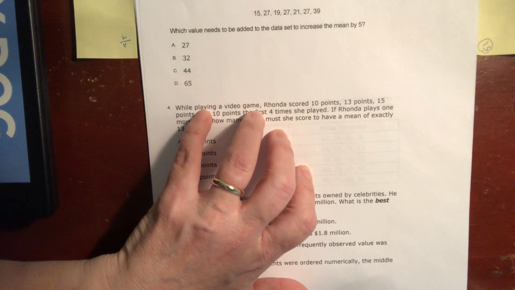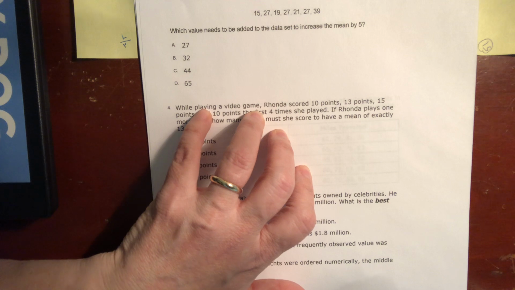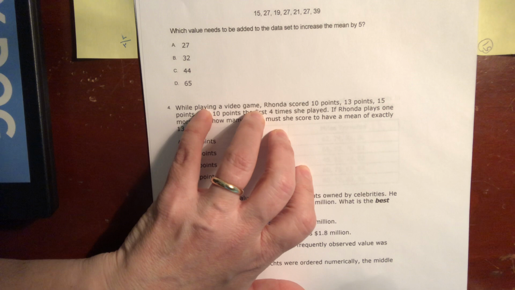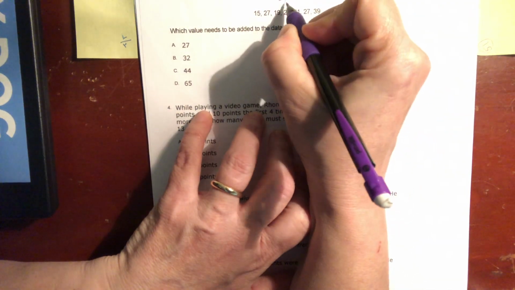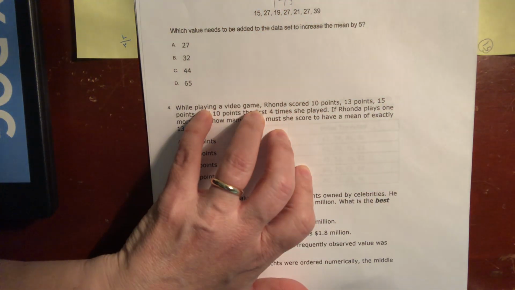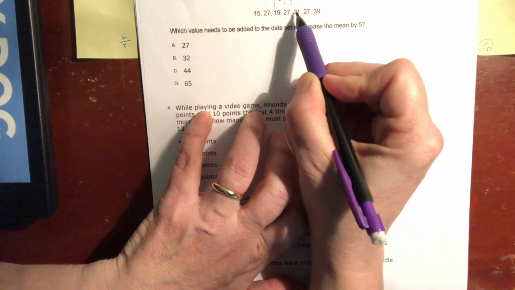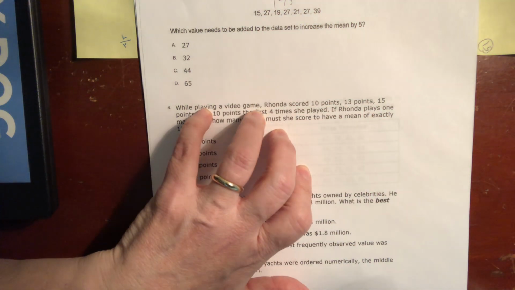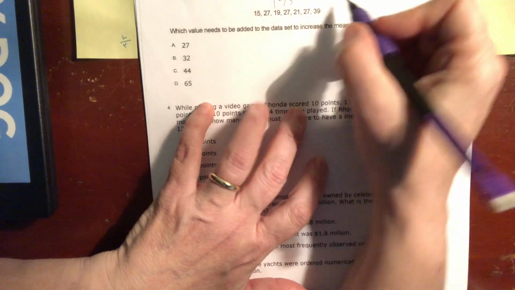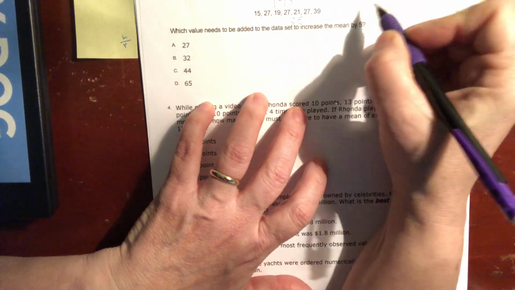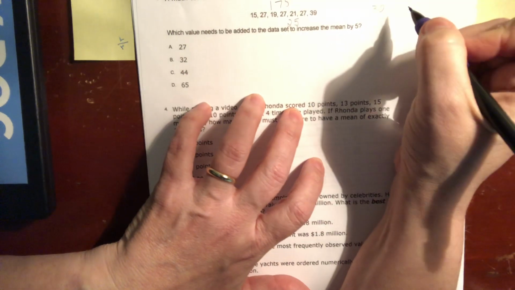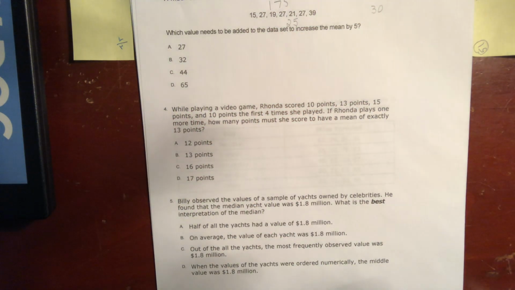Plus 27 plus 19 plus 27 plus 21 plus 27 plus 39. And we might need this later. That all equals 175. 1, 2, 3, 4, 5, 6, 7 divided by 7. So that's 25. So right now the mean is 25. We want it to be 30 because that would increase the mean by 5.